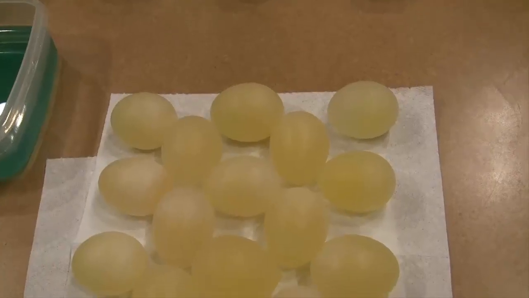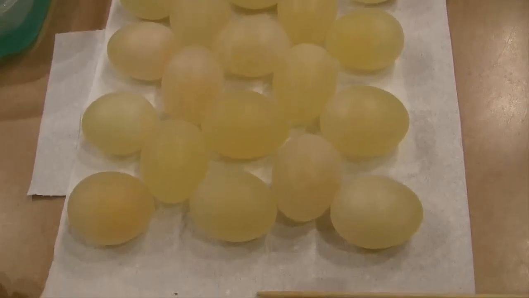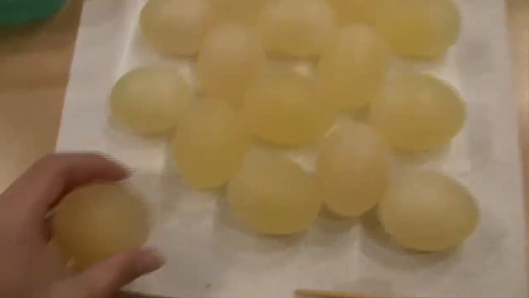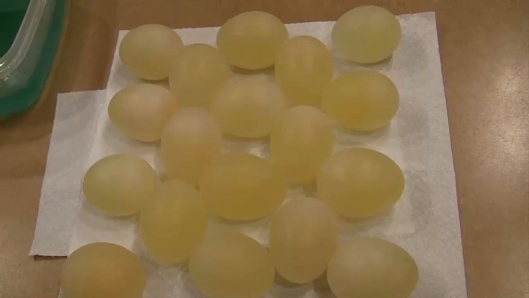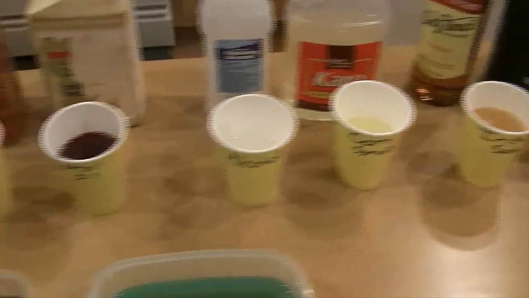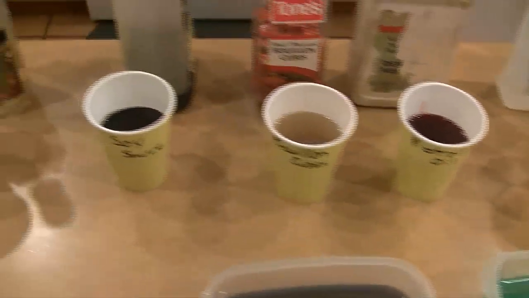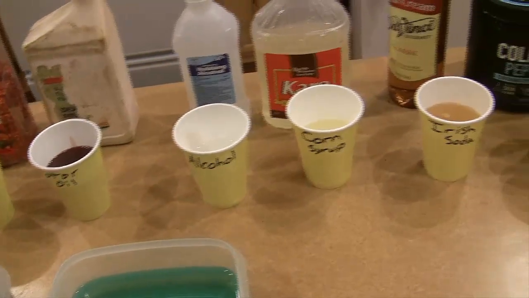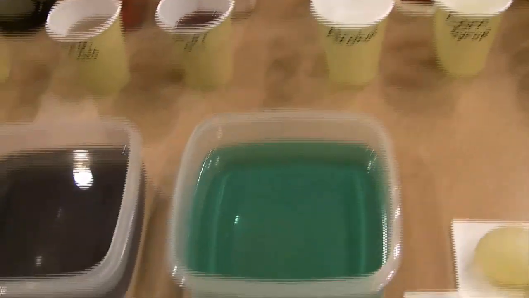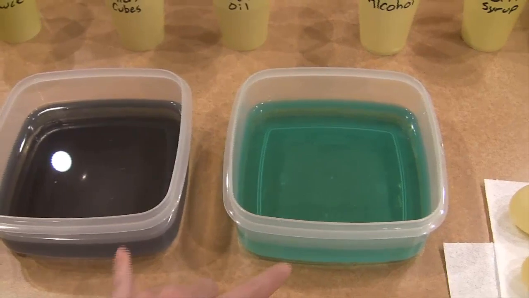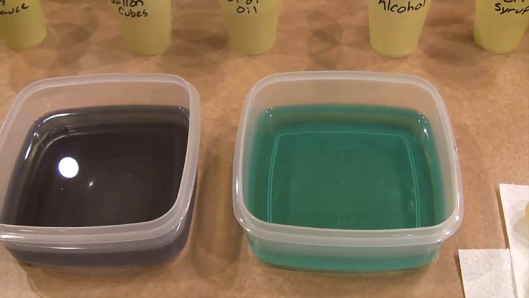Now that it's 2 days later, you can see that all the shells of our eggs have been removed, leaving us with just the membrane, which creates this really squishy egg that decides to bounce. So the next step of this is we're going to take 8 of these eggs and we're going to put them into separate liquids: peptides, Irish soda, corn syrup, alcohol, motor oil, bouillon cubes, soy sauce, and wine, to see the reaction that happens between the membrane and the liquid. We're then going to finally take the last 10 eggs and put them into these 2 waters for controls. So we'll be back here after 1 day.